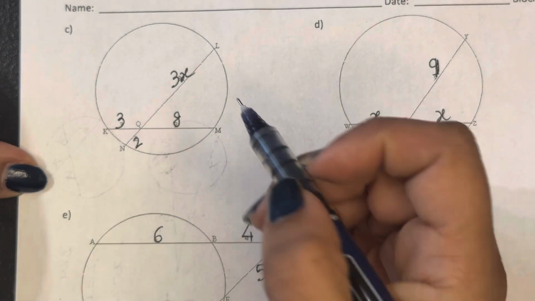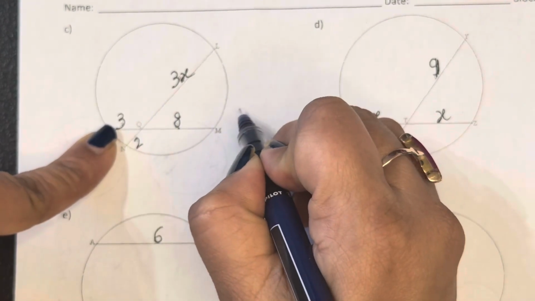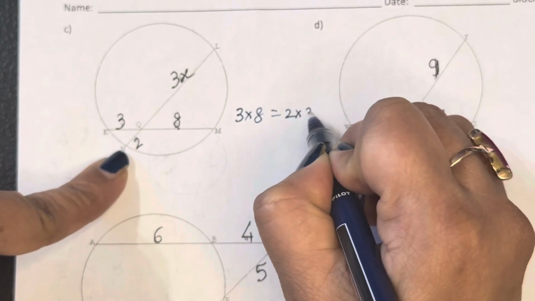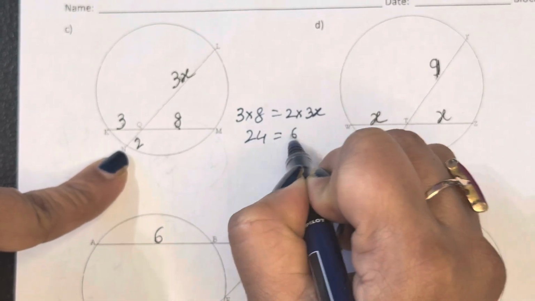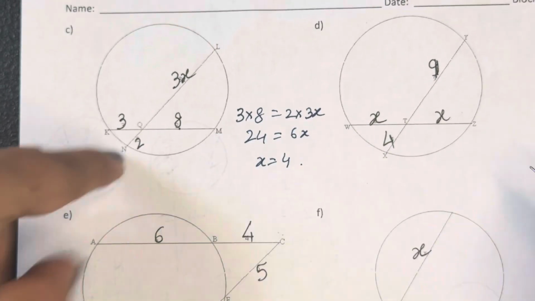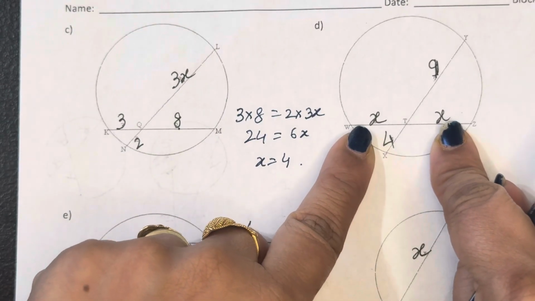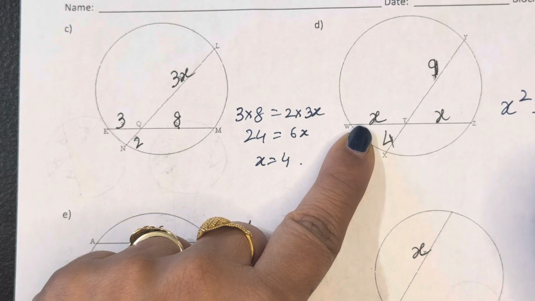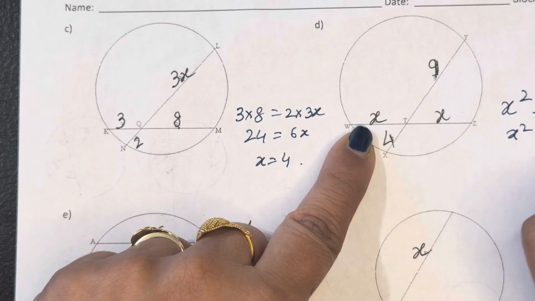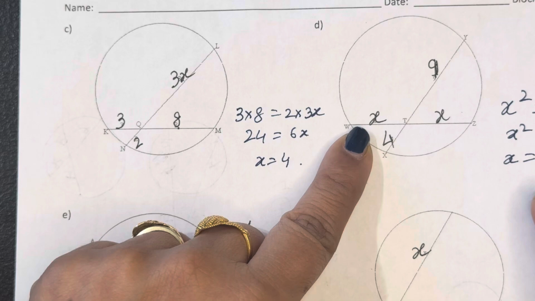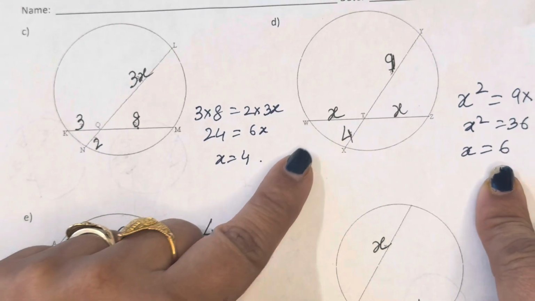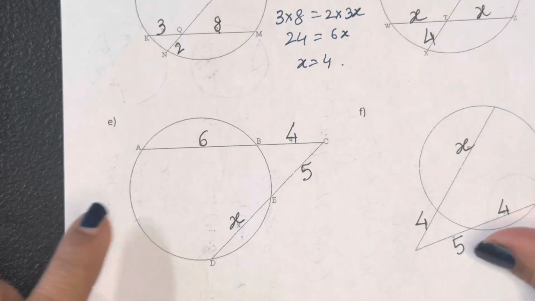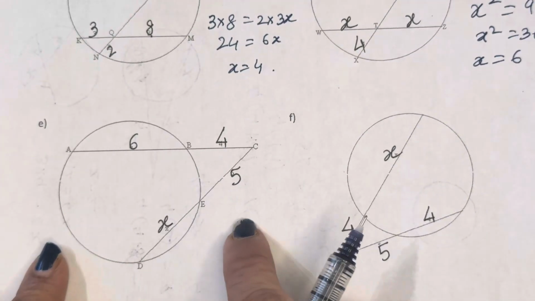So this is 3 times 8, which will be 24, and 2 times 3x. 24 is equal to 6x, so x is equal to 4. In this case, x square is equal to 9 times 4. So x square is equal to 36. x is equal to 6. We are not going to take the negative value, because length can never be negative.